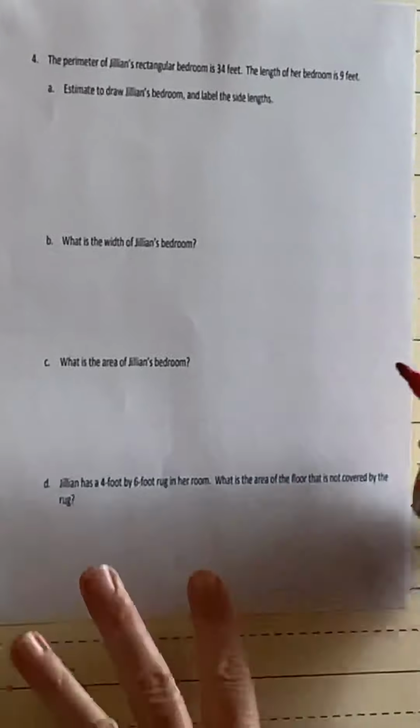Okay, so now they're asking us to continue to solve. What is the area of Jillian's bedroom? Well, we have our length and our width now, so that's easy. We're back to just straight length times width. So my area is my length, 9 feet, times my width. Now we know it's 8 feet. 9 times 8 equals 72. You got it. Feet, right? Got me again. Area is always in square feet. Perfect. Look how easy this is when we take it one step at a time.